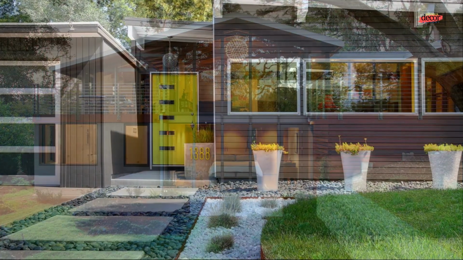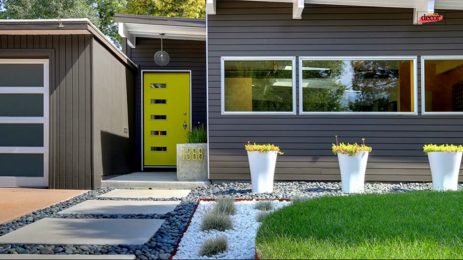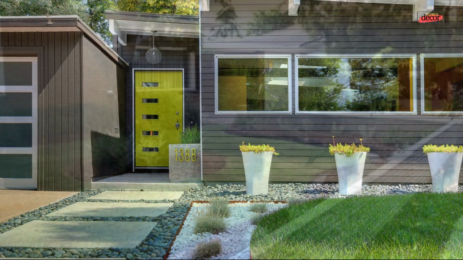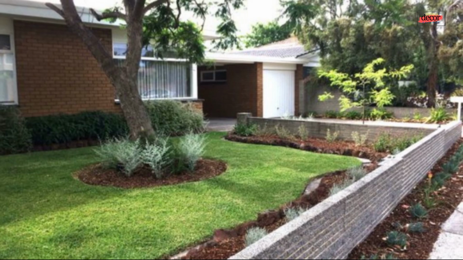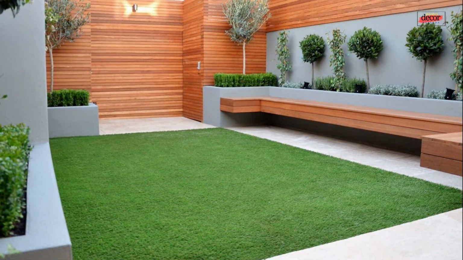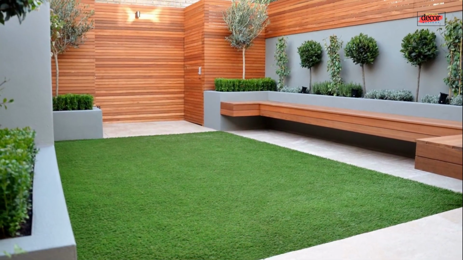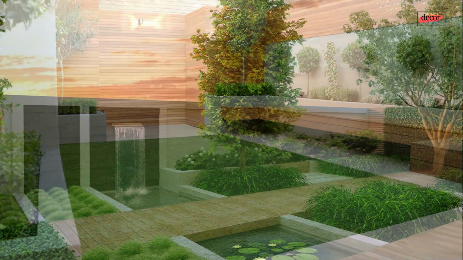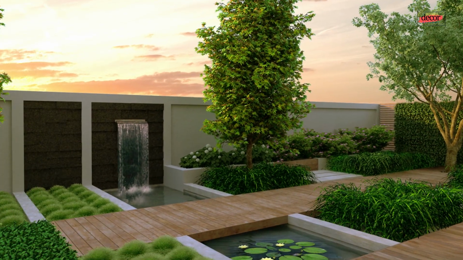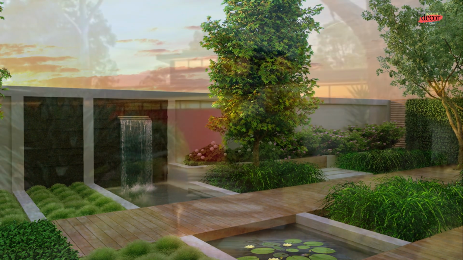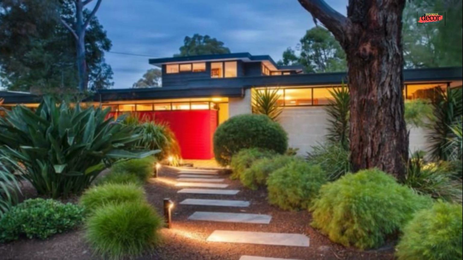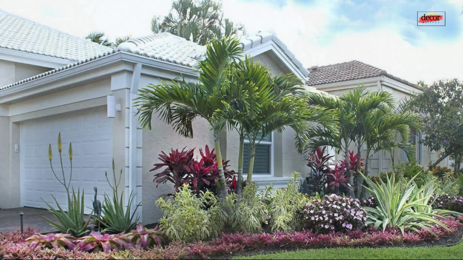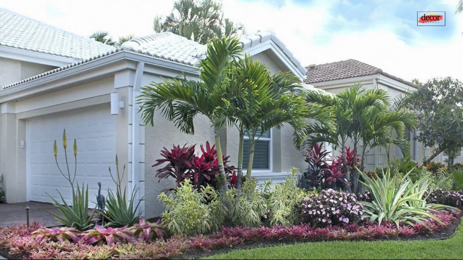First, hardscaping. Opt for clean lines and geometric shapes when it comes to patios, walkways, and retaining walls. Utilize materials like concrete, pavers, and natural stone for a sleek and sophisticated look. Second, planting. Choose a curated selection of plants that complement the clean lines of your design. Succulents, ornamental grasses, and evergreen shrubs are all excellent choices for their low-maintenance nature and architectural form.